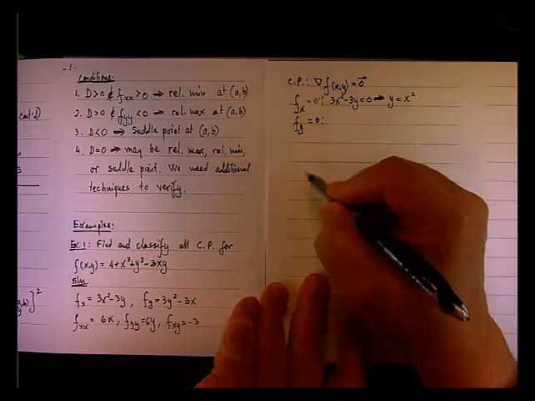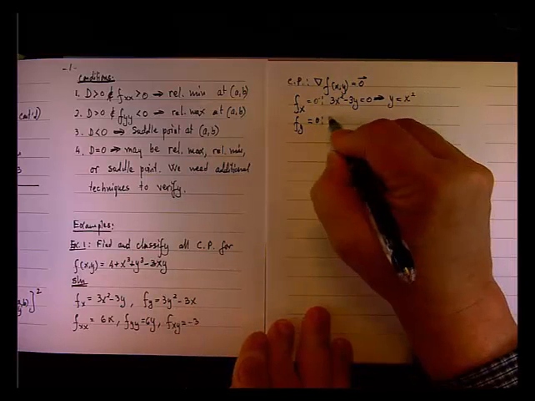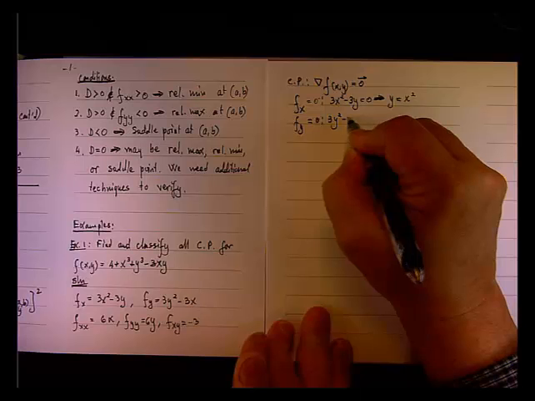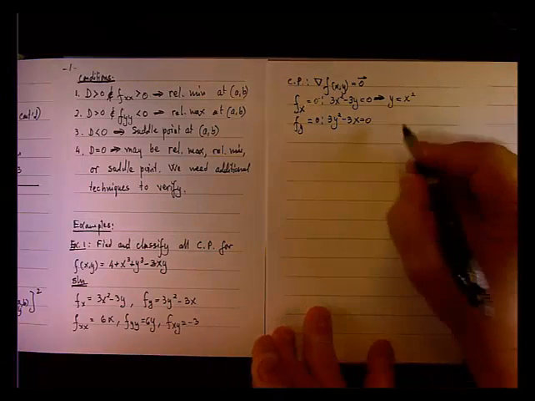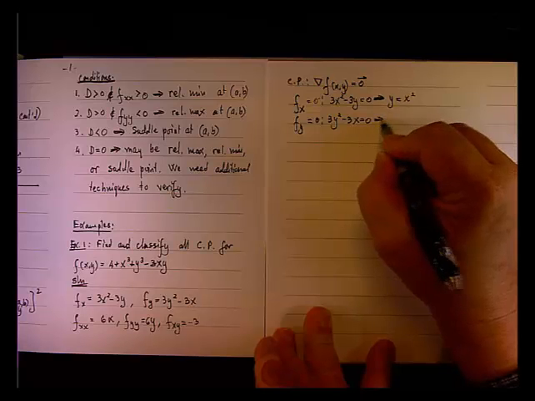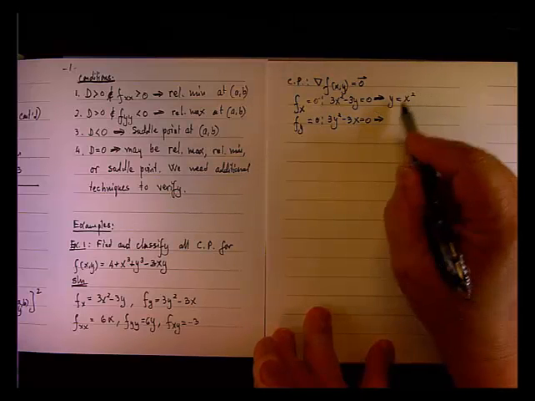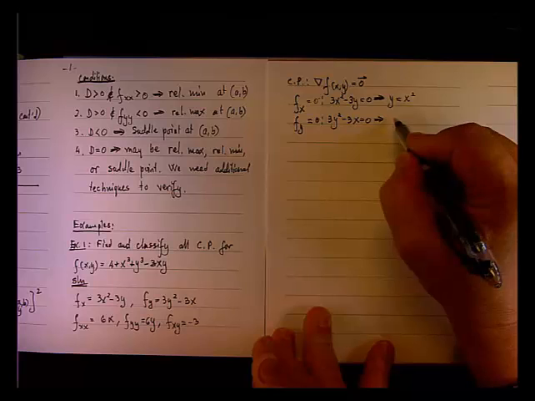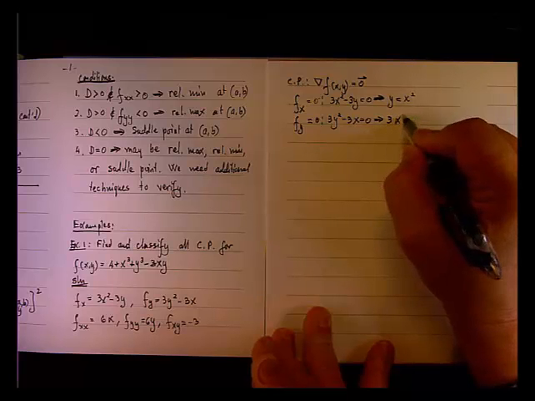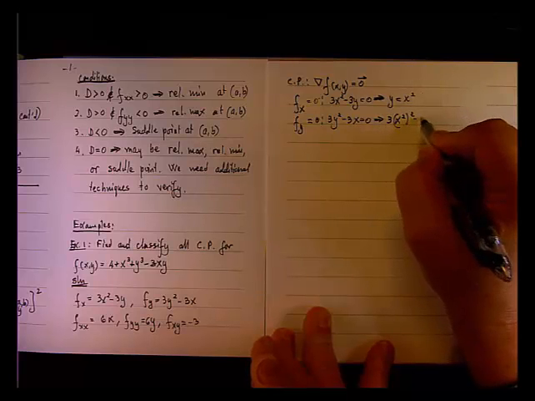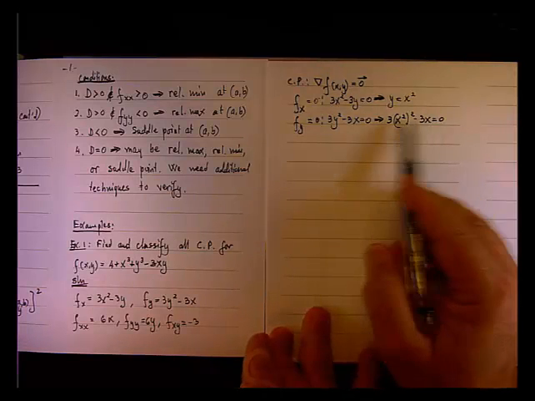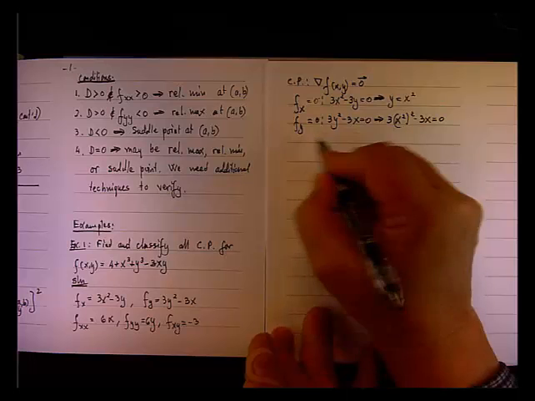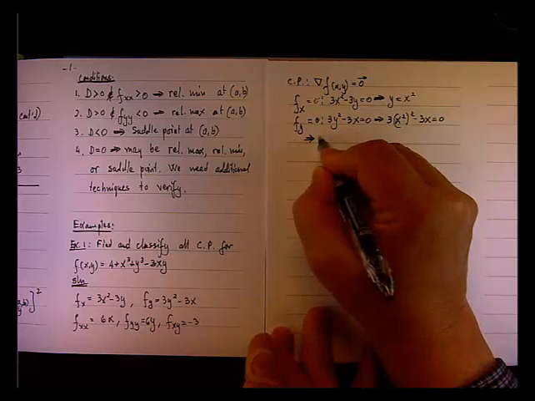We have a relation here, and the partial derivative with respect to y equals 0. Well, this requires that 3y squared minus 3x equals 0, but y is x squared, so if I replace y with x squared, we have 3x to the fourth minus 3x equals 0.